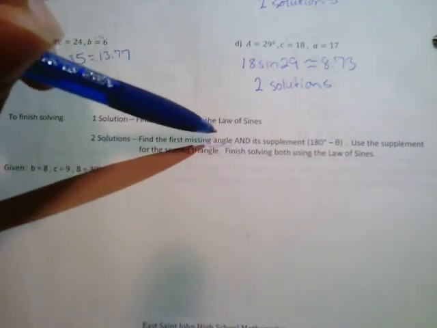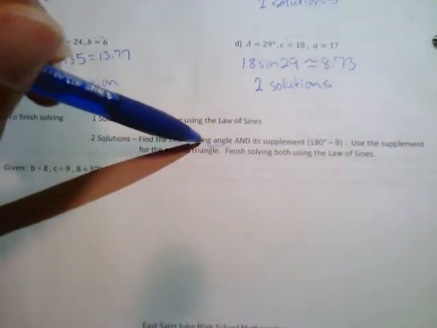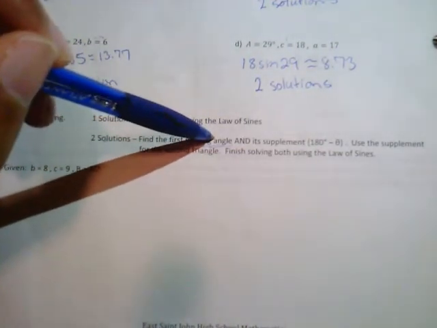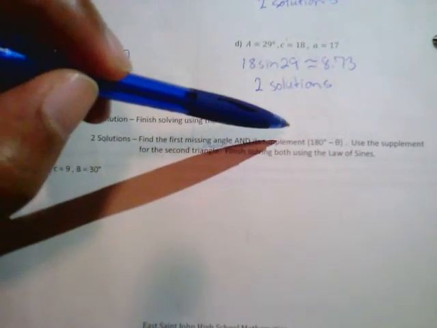So we'll create another triangle in the case where we have two solutions. They'll both be labeled with the same given information, but the missing angle that we find is where they begin to differ. So you use one triangle with the missing angle that you find in the beginning, then you find the supplement of it and you label that on the second triangle. And then once you have those two angles, you just finish solving using the law of sines.